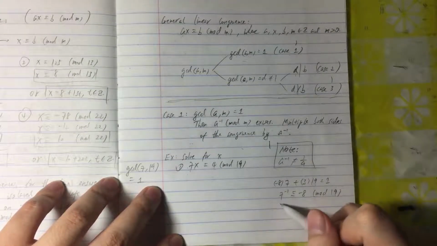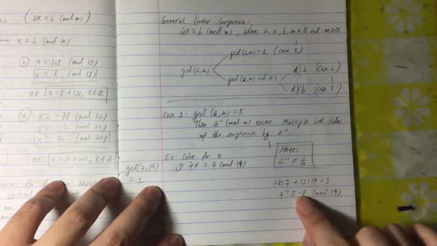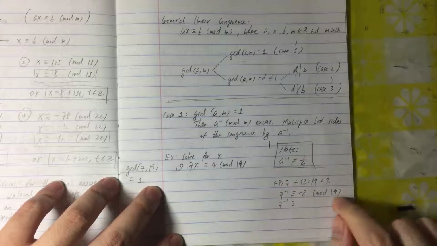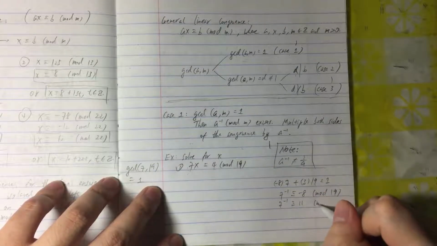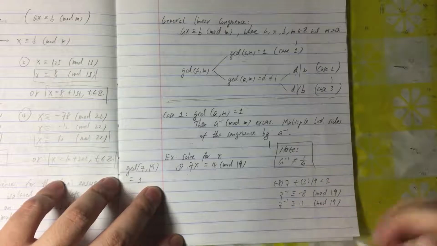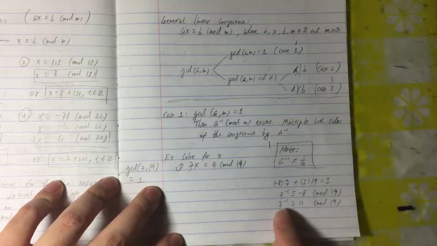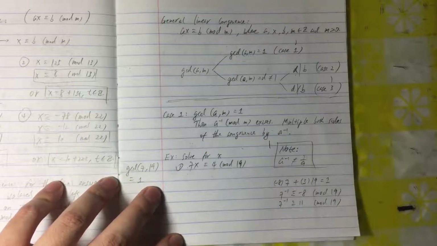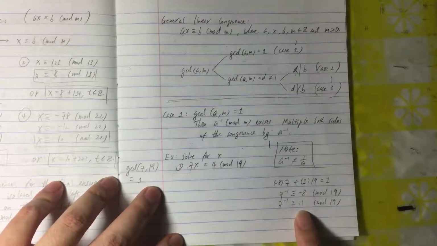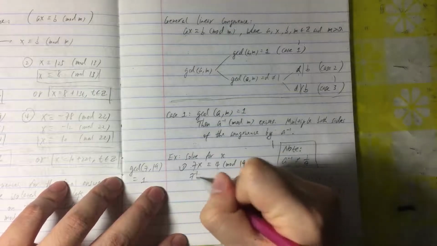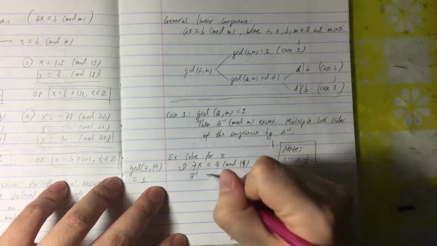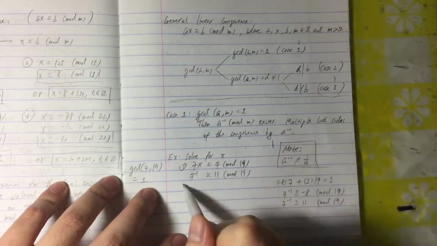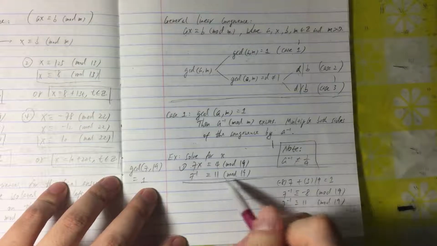This number is negative, so in order to make it positive, I can add 19. Negative 8 plus 19 is 11. So the inverse of 7 is congruent to 11 mod 19.